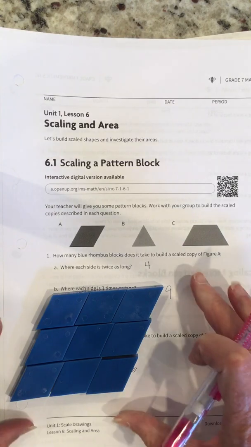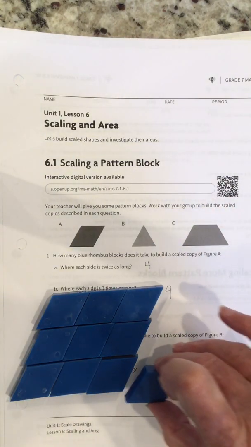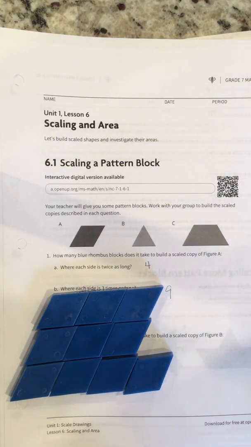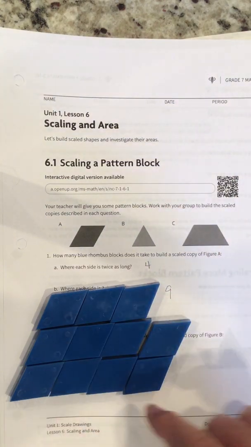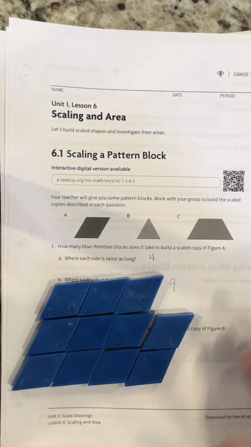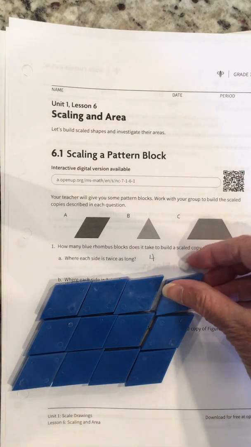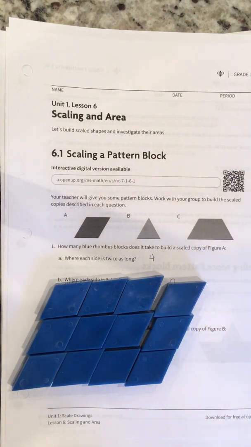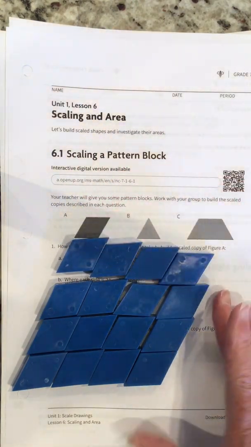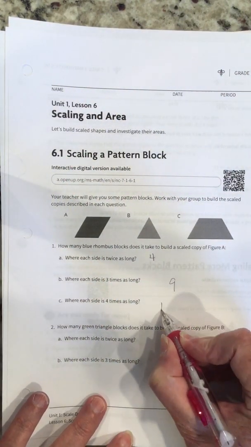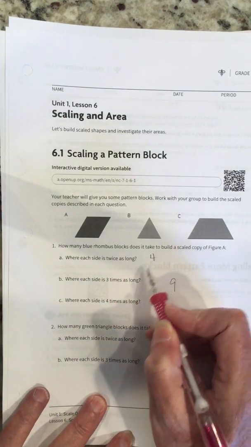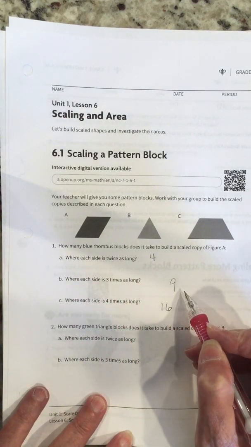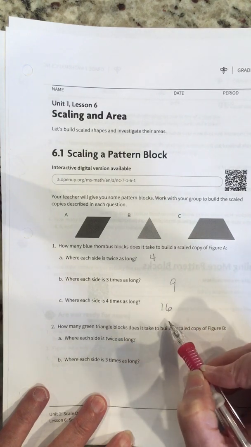And then the last one is 4 times. So I'm going to add that 4th one here. So I'm 4 this way, move it up a little bit, but I also need to go 4 this way. If I add that onto it, I have a total of 16 blocks it took to build that. Okay, so twice as long took 4, 3 times as long took 9, and 4 times as long took 16.